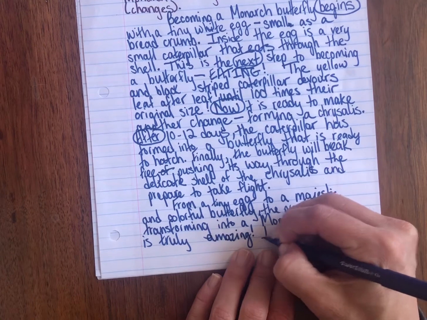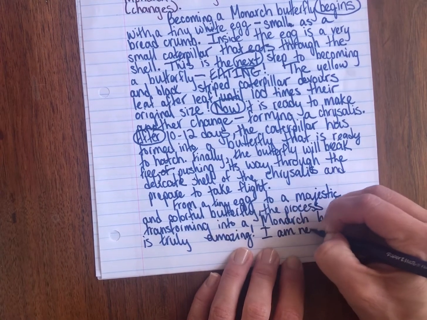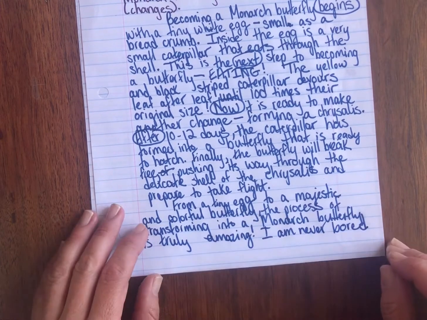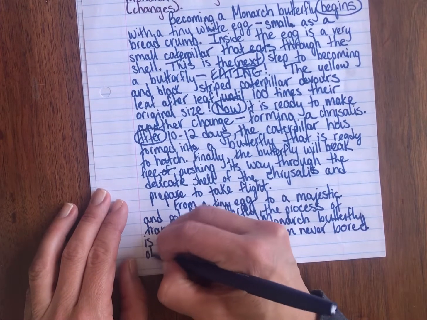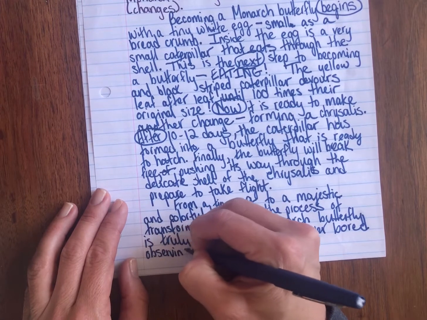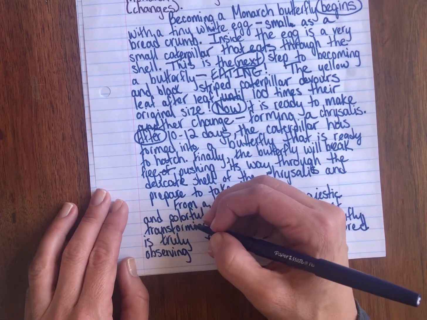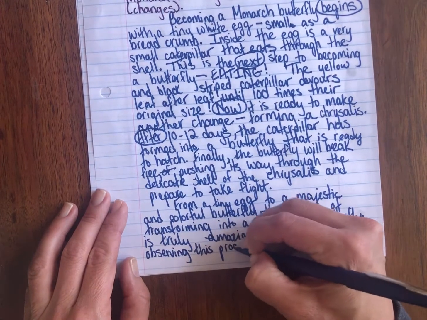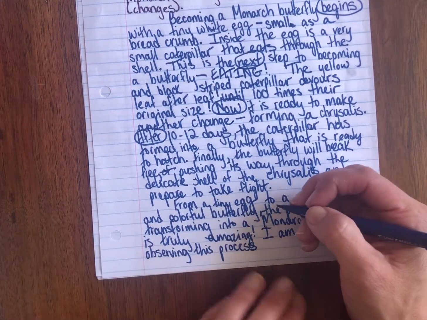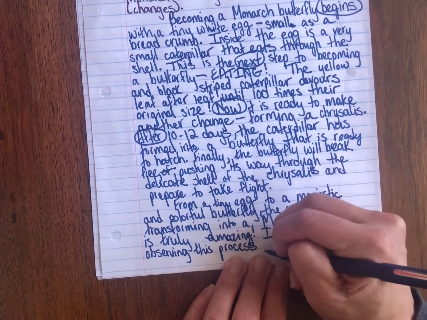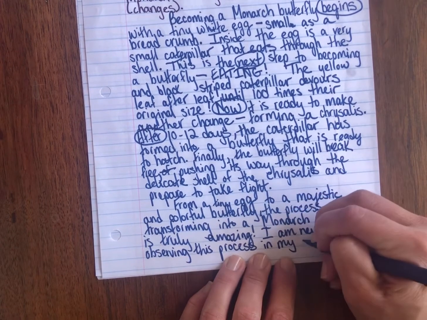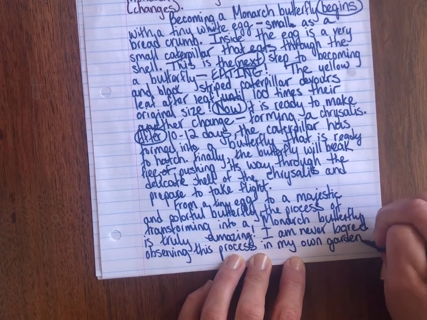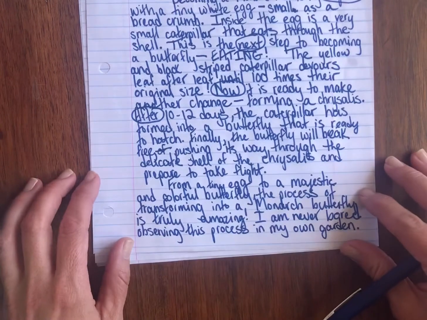And so finally, I am never bored. So I could say tired or bored. My action is observing. Instead of just saying watching or looking at, I'm going to say observing this process. I'm never bored. I love it. I could watch it all the time. In my garden, that's where I see it. In my own garden. End of my complete thought, so I'm going to put a period right there.